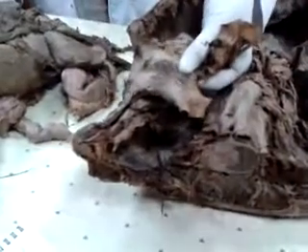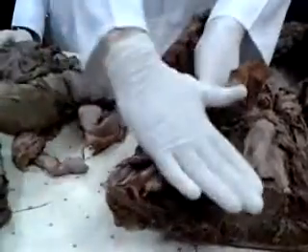Okay, let's see here. From superficial to deep, there is one layer, and here's another layer, and here's the third layer. The first layer: downwards, forwards, and medially.